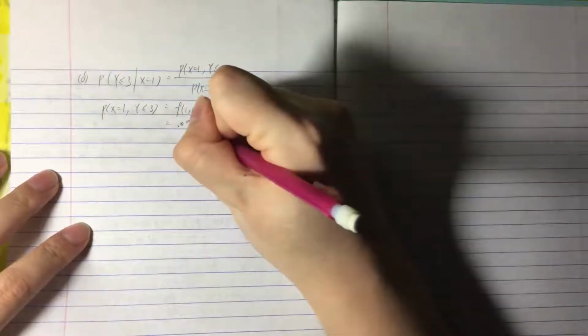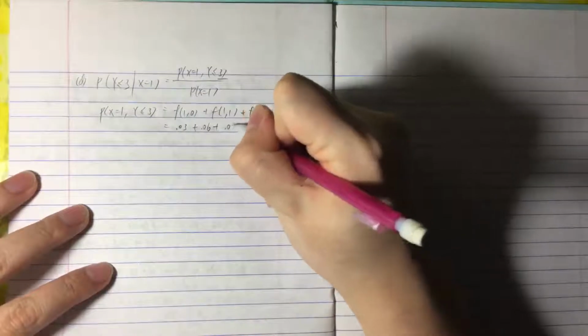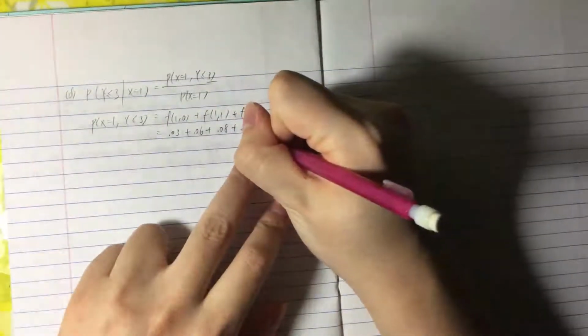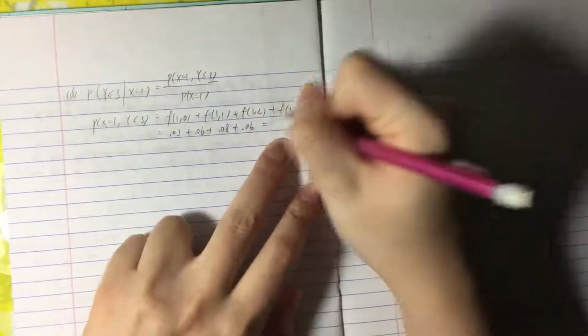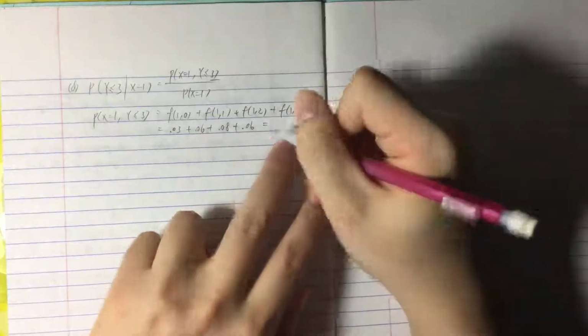Then for the probabilities and adding up: f of 1 comma 0 is 0.03. F of 1 comma 1 is 0.06. F of 1 comma 2 is 0.08. F of 1 comma 3 is 0.06. Adding up, we get 0.23.